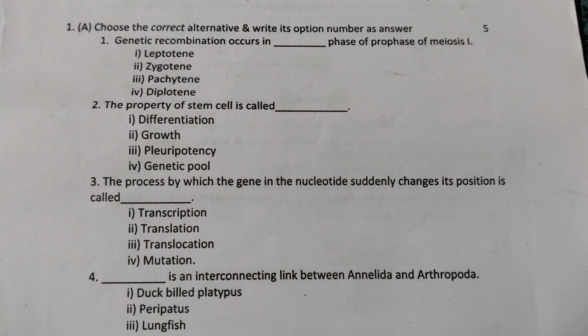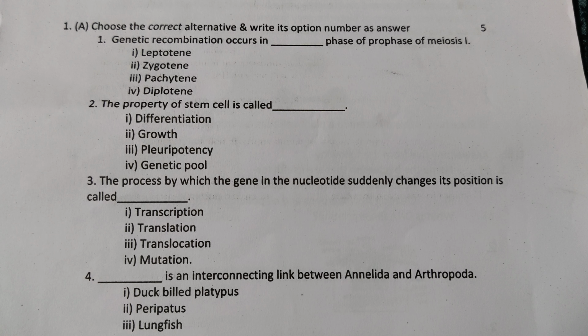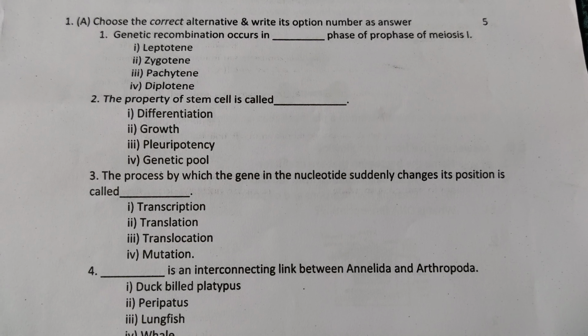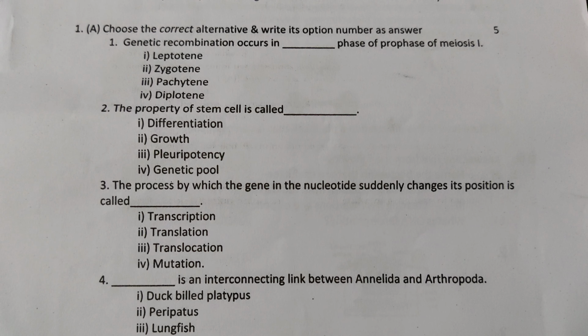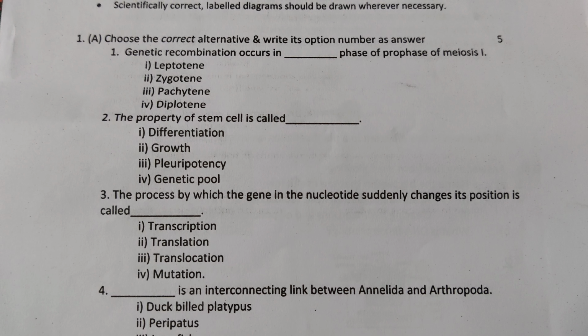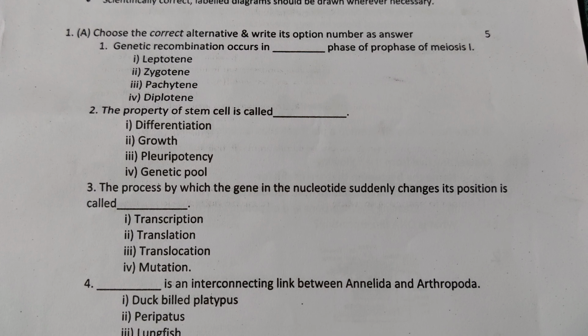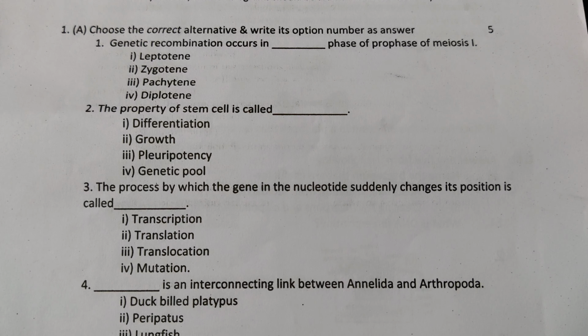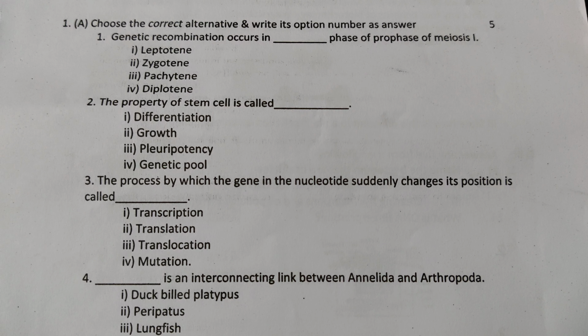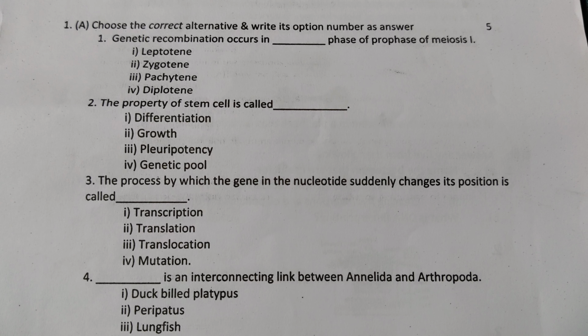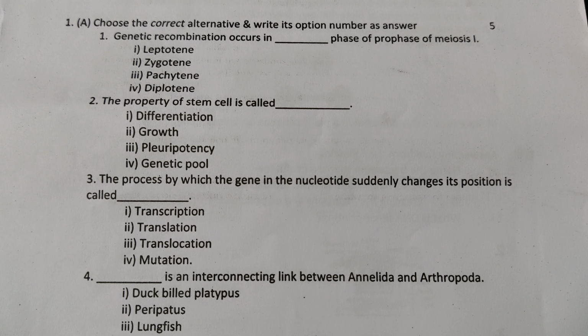Grade 10 SSE Science 2. Choose the correct alternative. Genetic recombination occurs in dash phase of prophase of meiosis, and the answer is 3. Pachytene. The property of stem cell is called dash. The answer is 3.